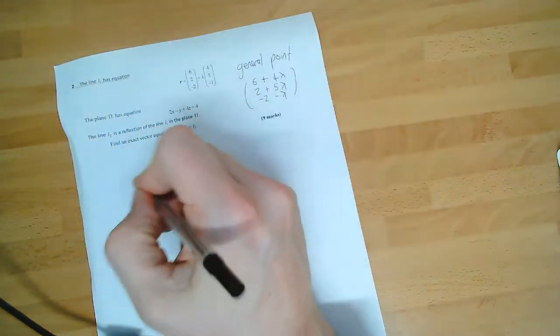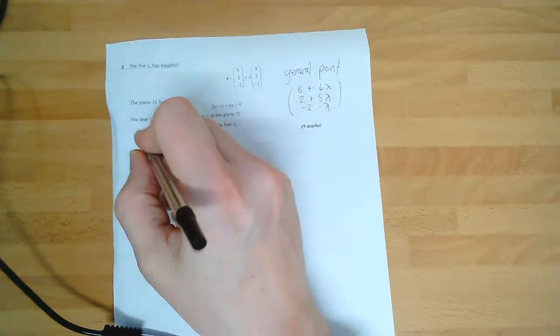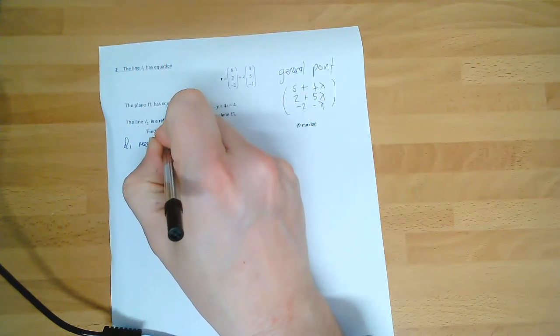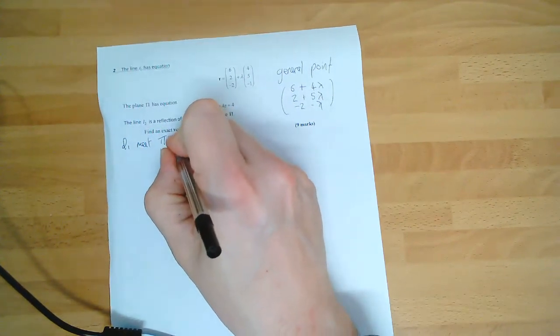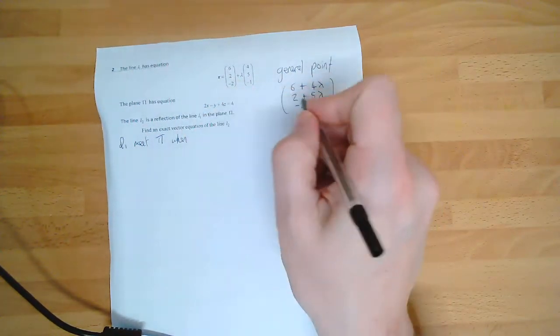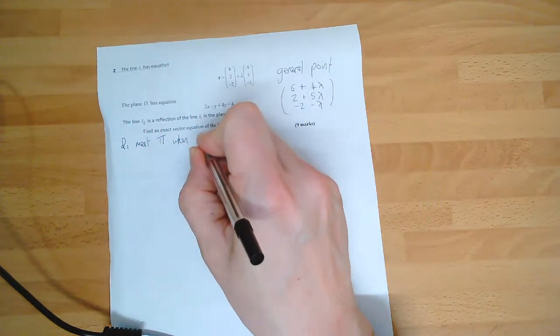Now, we would then look at where that meets the plane. So L1 meets the plane when this agrees with this. So I substitute this general point into the Cartesian equation.